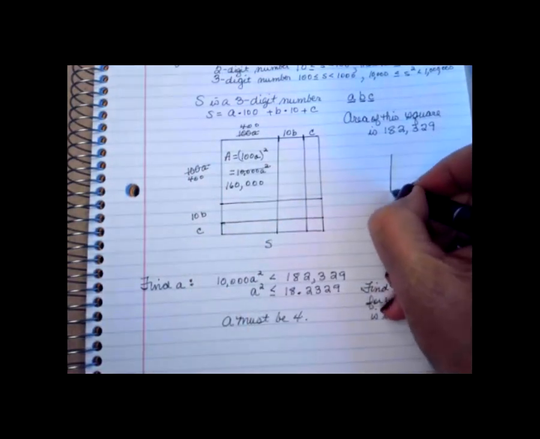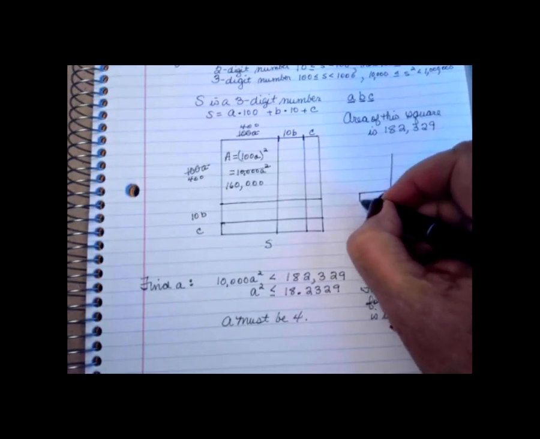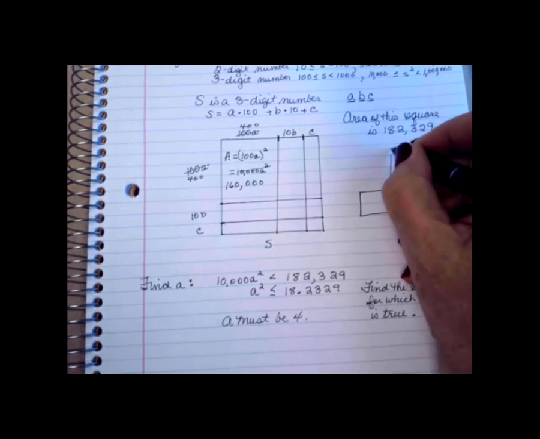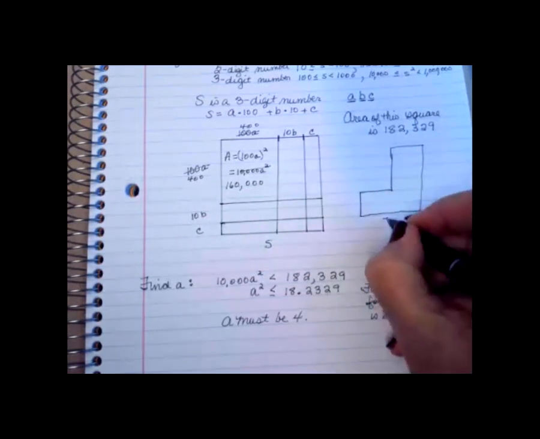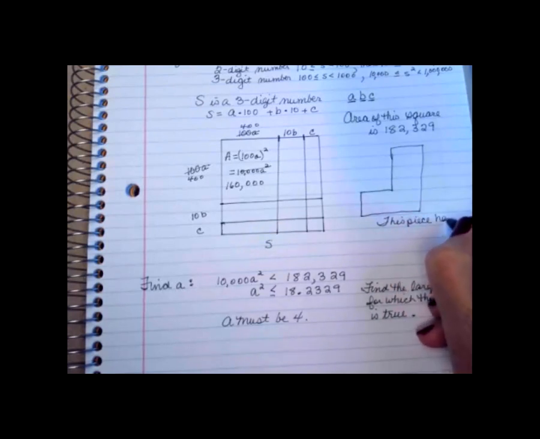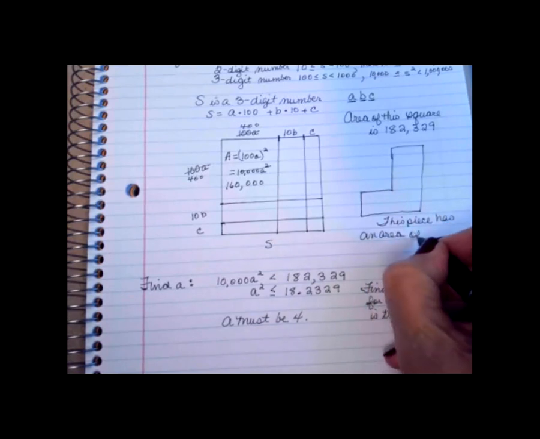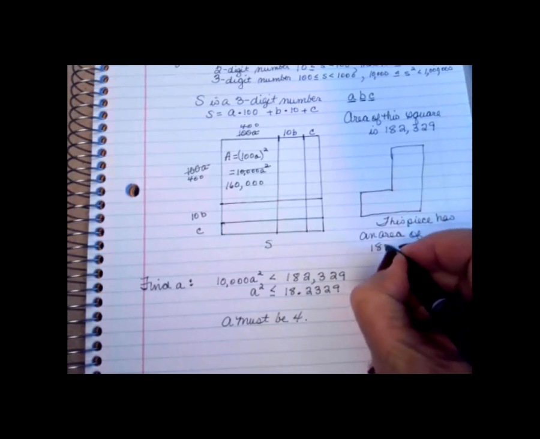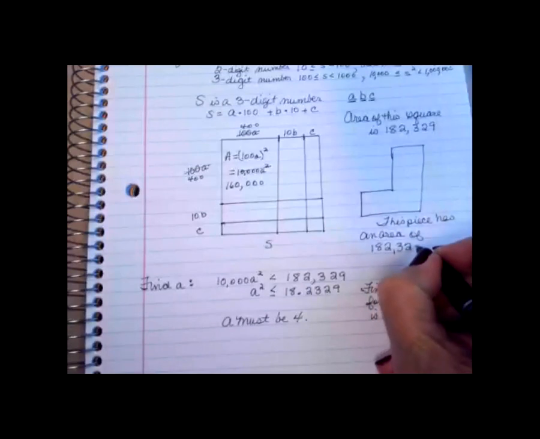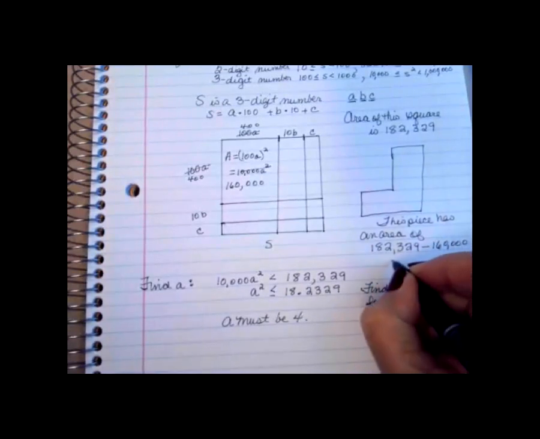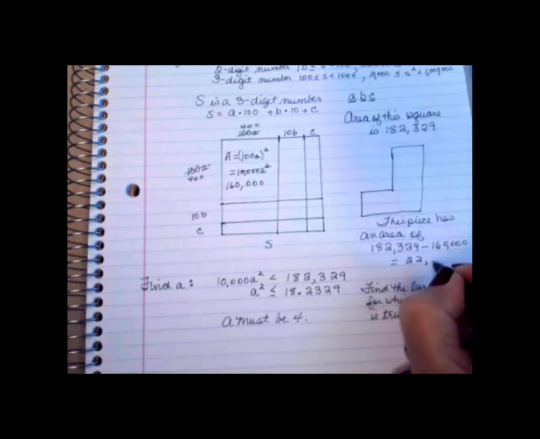Which means what's left over, this kind of backwards L-shaped piece, this piece has an area of 182,329 minus 160,000, which is equal to 22,329.